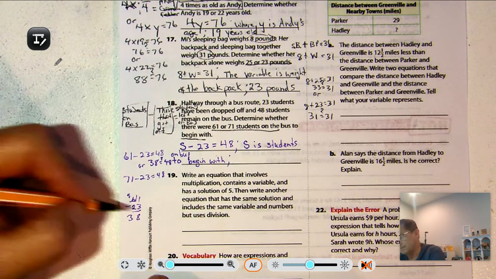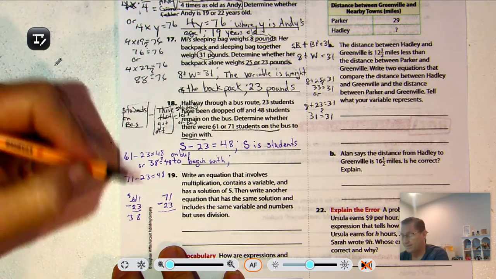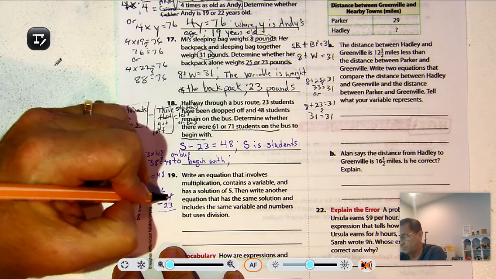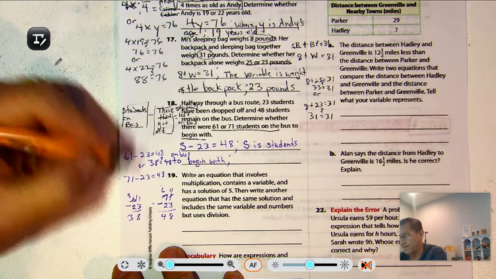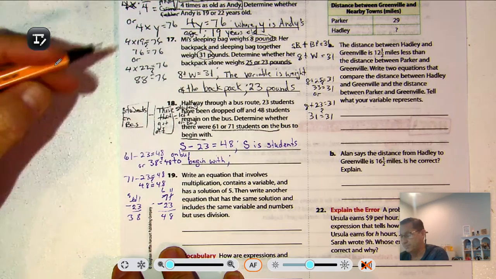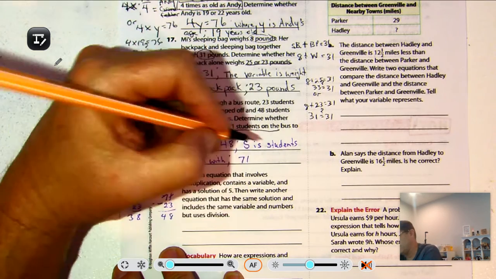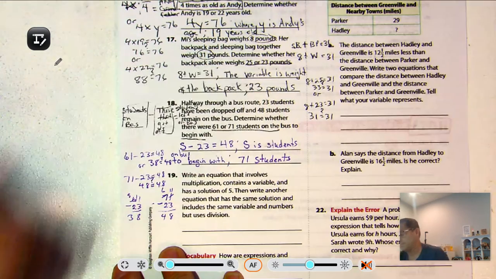So 61 is not right. Let's try 71, take away 23. Again, can't take 3 from 1. Regroup. 11 take away 3 is 8. And 6 take away 2 is 4. So 48 does equal 48. So the solution is 71 students.